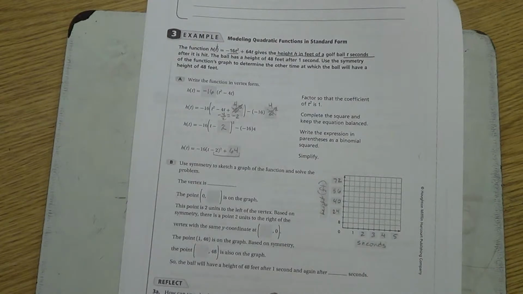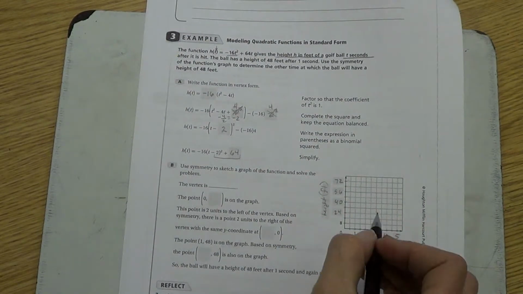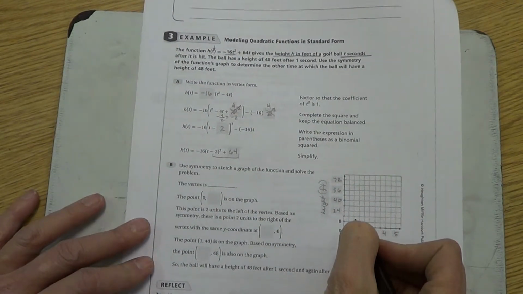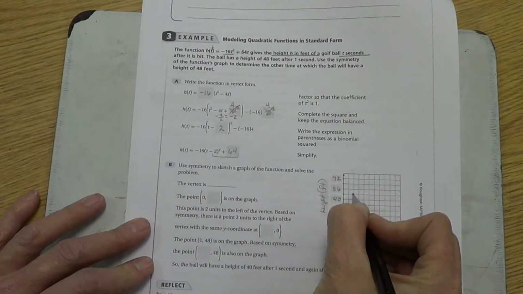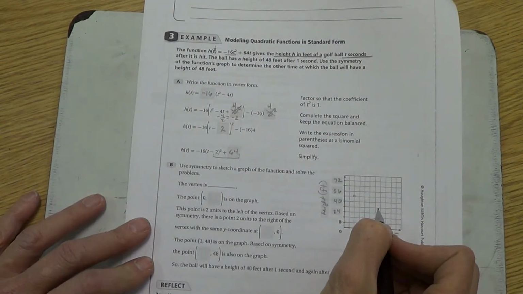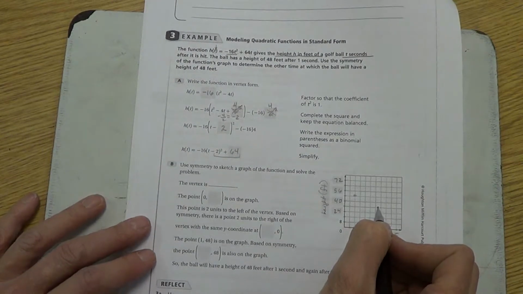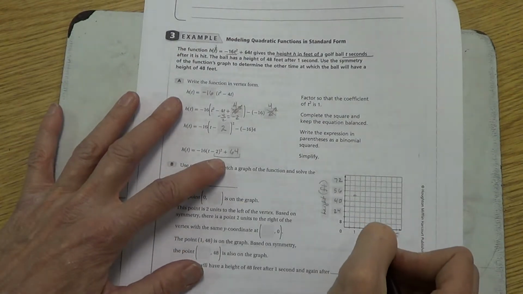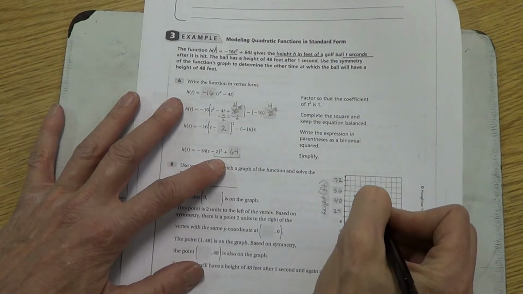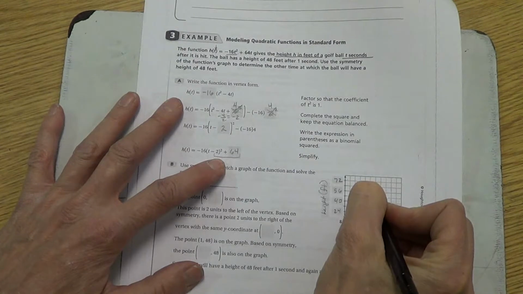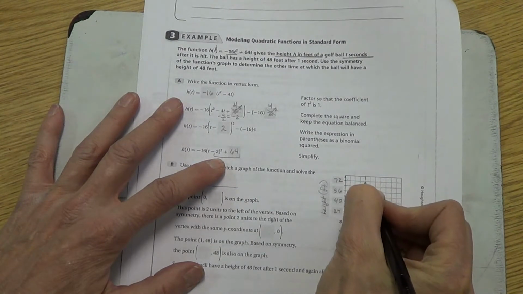Let's see what it says. The ball has a height of 48 feet after 1 second. So after 1 second, we're going to be up here at 48. Use symmetry of the function's graph to determine the other time at which the ball will have a height of 48 feet. Okay, we know that our vertex is at 2, 64. So you know that that's your line of symmetry.